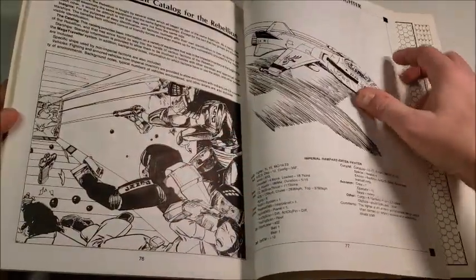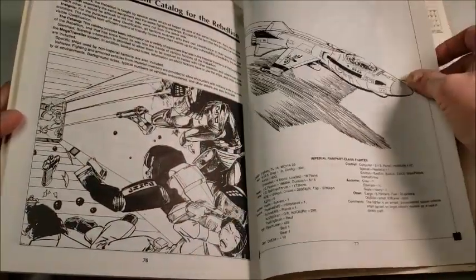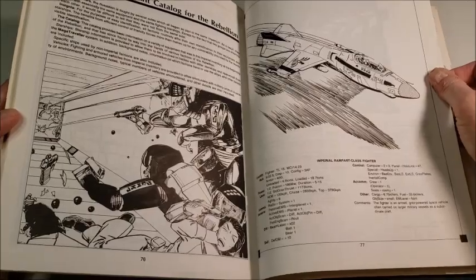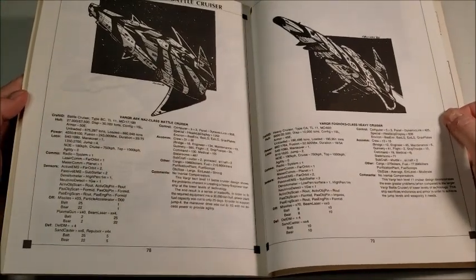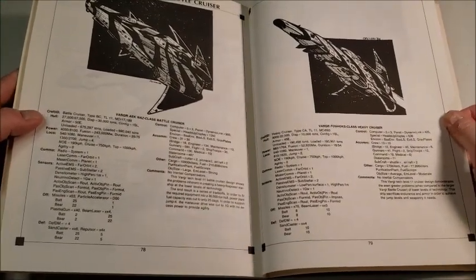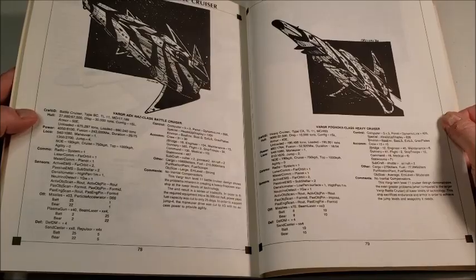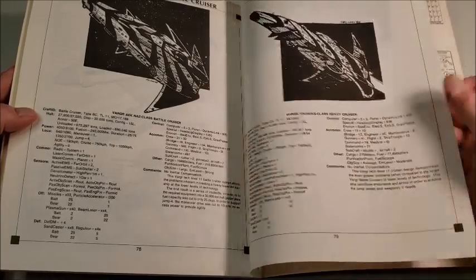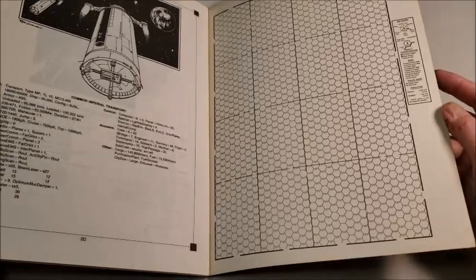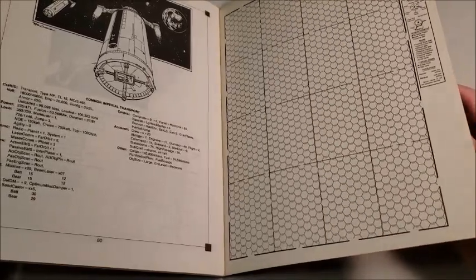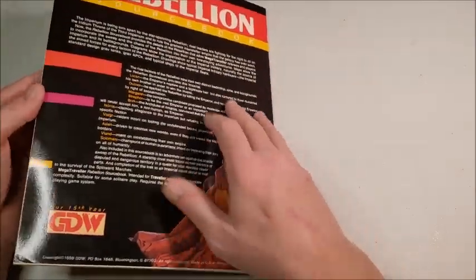And then we get a look at an equipment catalog for the rebellion. The Imperial Rampart class fighter, we saw that before in Fighting Ships of the Shattered Imperium. A nice looking battle cruiser of Vargir class, Foghawks class heavy cruiser, and then a common Imperial transport, and then why not just a sector map, blank, waiting for you to write your stuff in. And then we come to the back of the book.